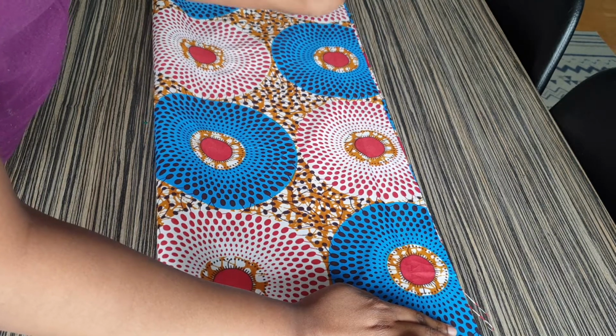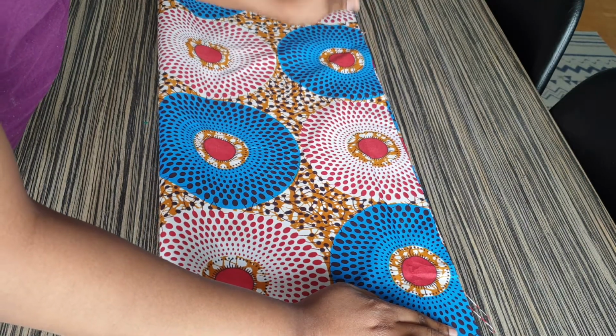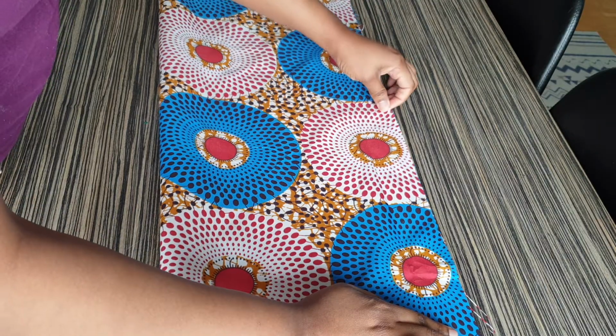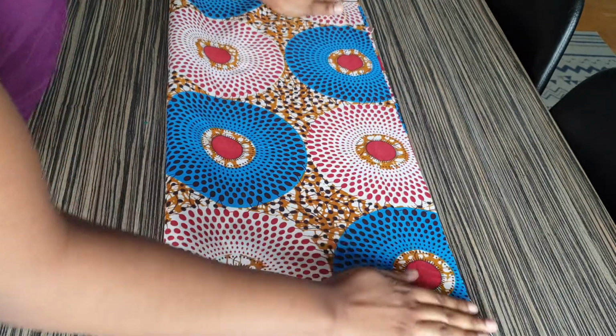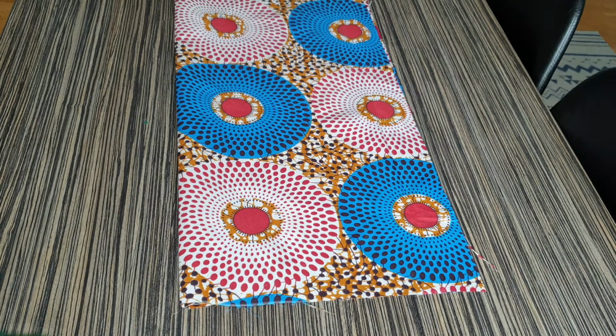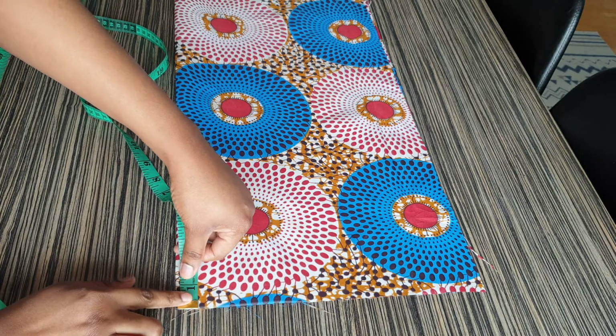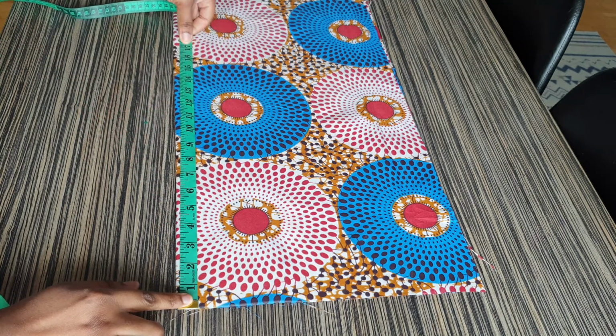To cut the fabric for this, you're just going to measure your round bust measurement. Divide the measurements by 2 and add 2 inches sewing allowance. I already folded my front fabric into 2 here, and now I'm just going to measure my half length, which is 17 inches, and mark it.